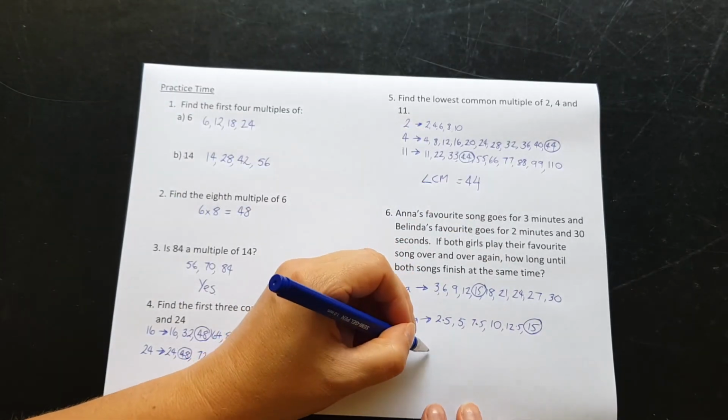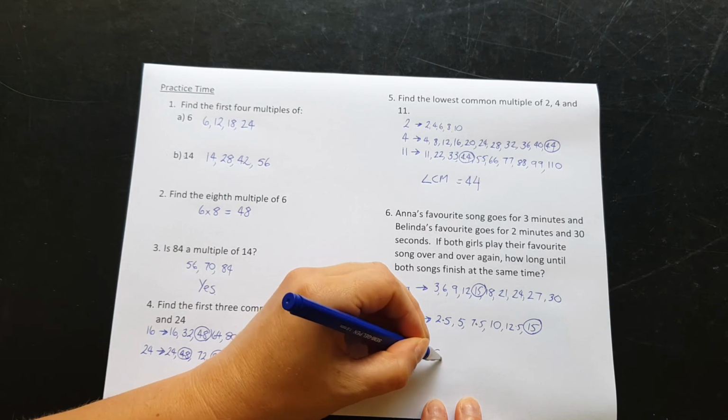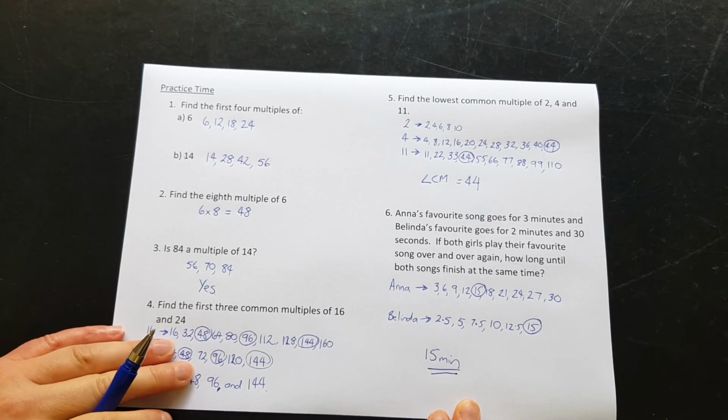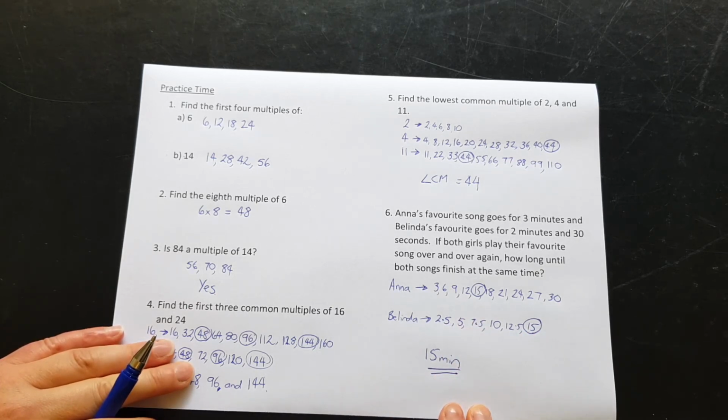Okay, so it's going to take 15 minutes of the girls playing their song over and over and over again before they'll both finish their song at the same time.